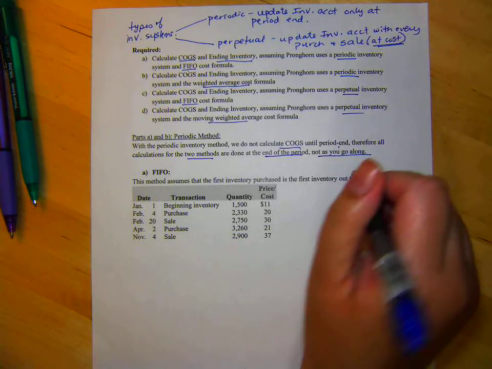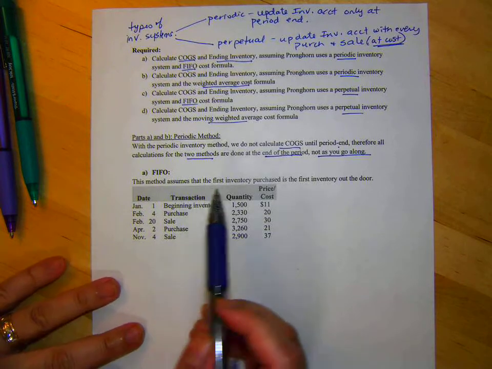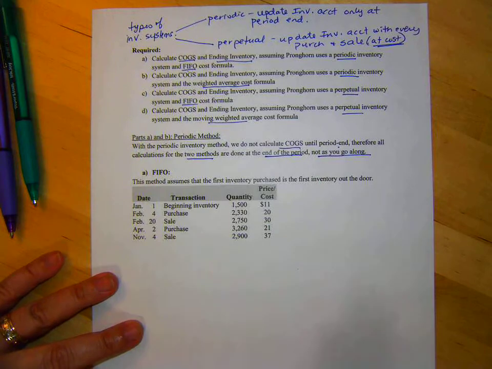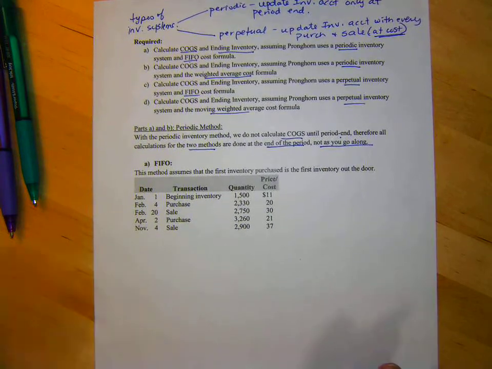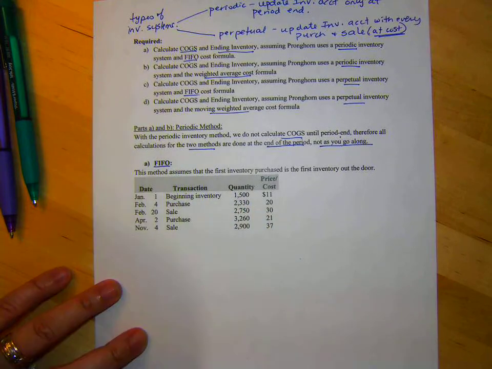Okay? So let's put together our calculations. So we are looking for cost of goods sold, ending inventory, what we have at the end of the period. FIFO, first in, first out.